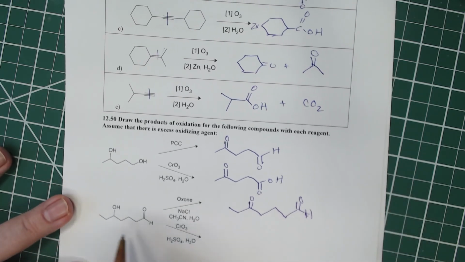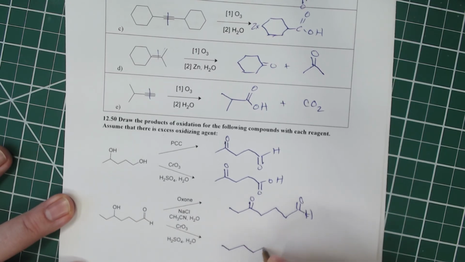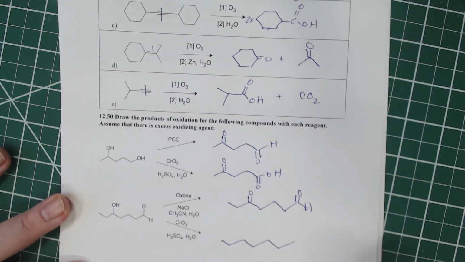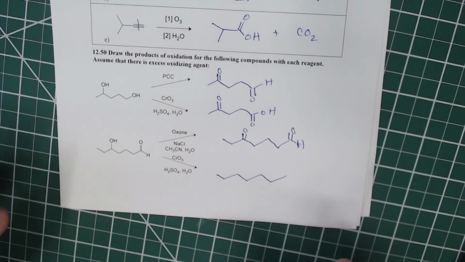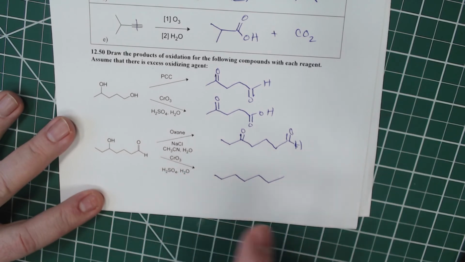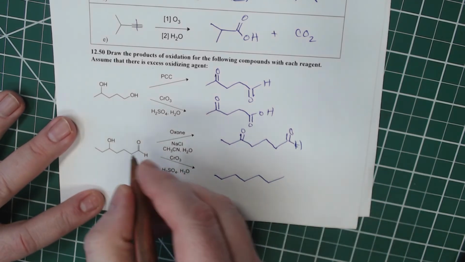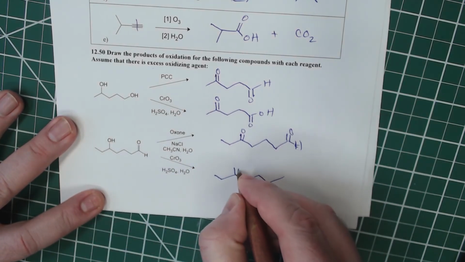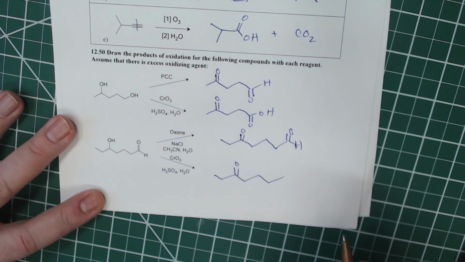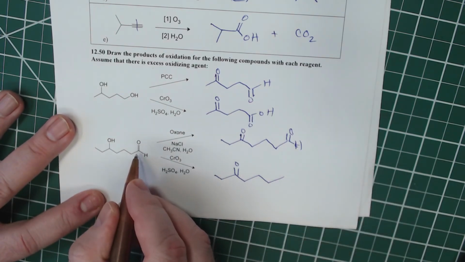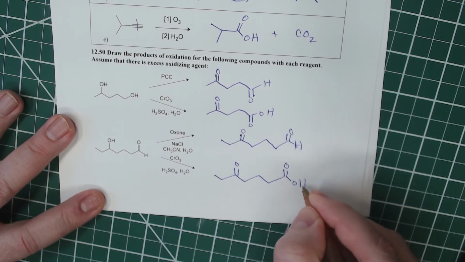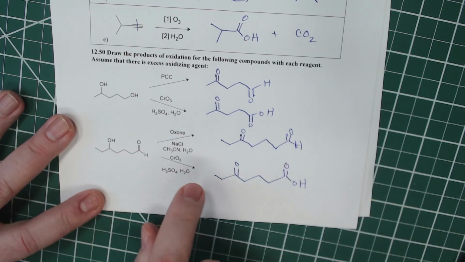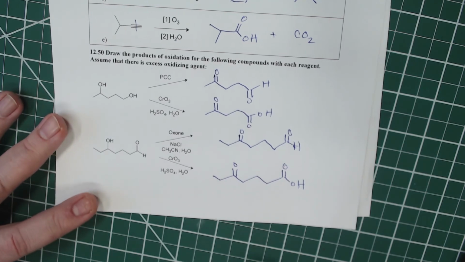With chromic acid, it will oxidize the secondary alcohol into a ketone, but then it will oxidize this aldehyde into a carboxylic acid. And that's an important concept, why I picked this particular molecule.